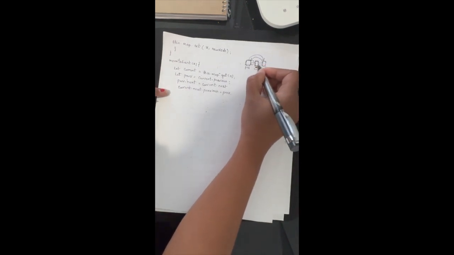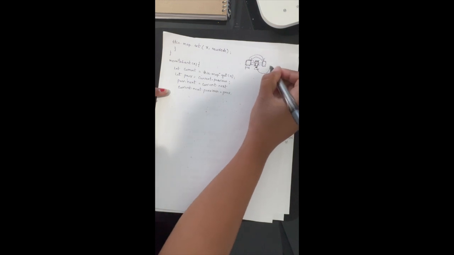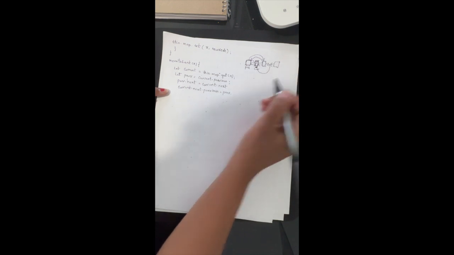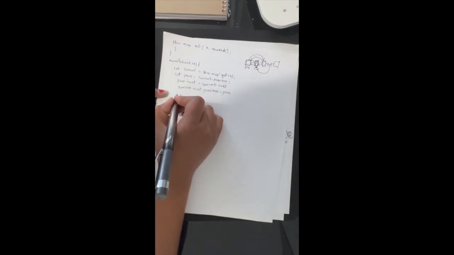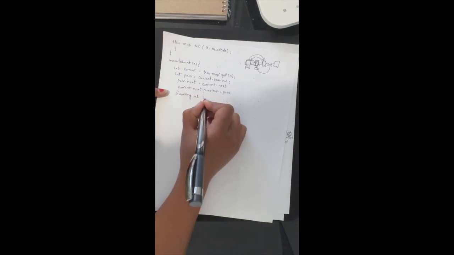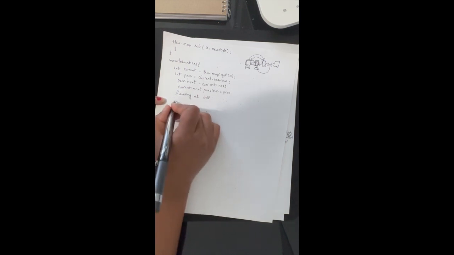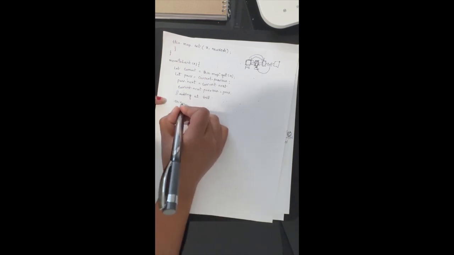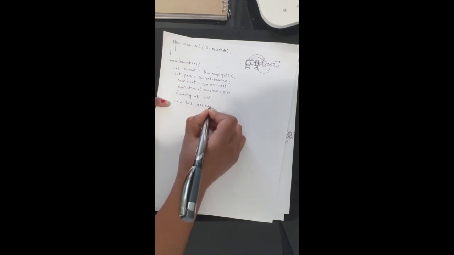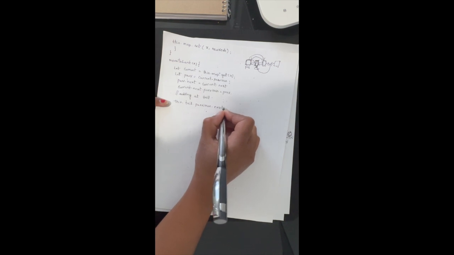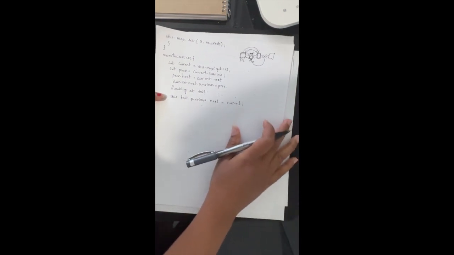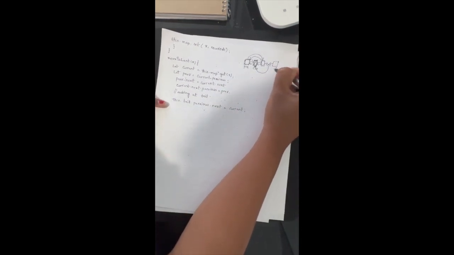Now we have removed this node, and we need to add it at the end, just before the dummy tail. So for adding at tail, what we need to do is this dot tail dot previous dot next equals to current, which means, so this is the tail.